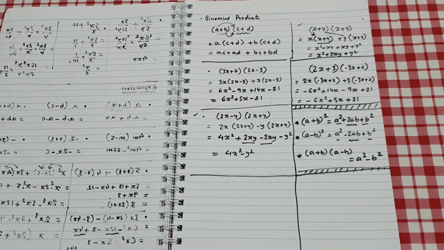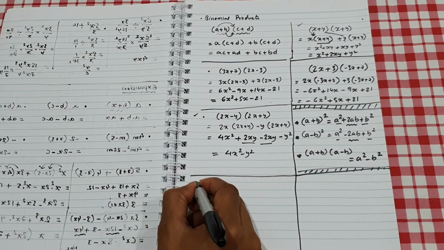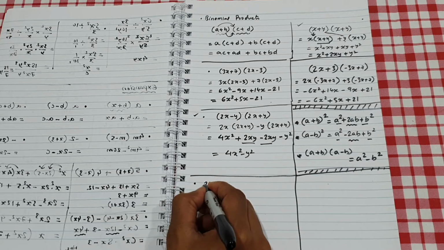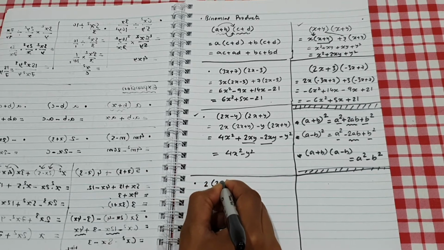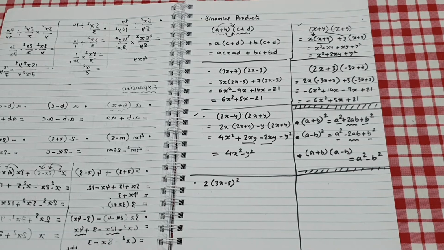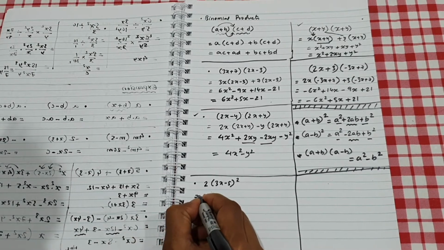Okay, so let's take some examples. Some further examples to simplify things. So someone tells me, how can you do 2 times (3x minus 5) whole squared? Calculate this. Right. So what will I do? 2 is a coefficient.